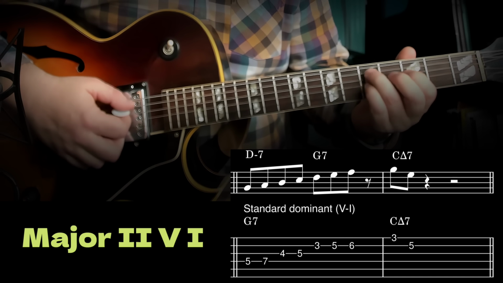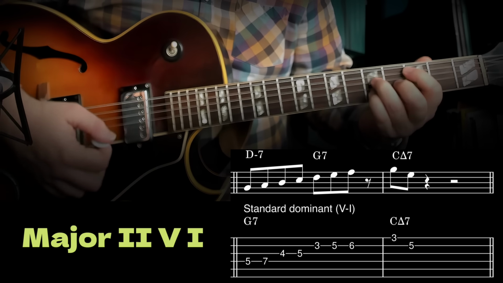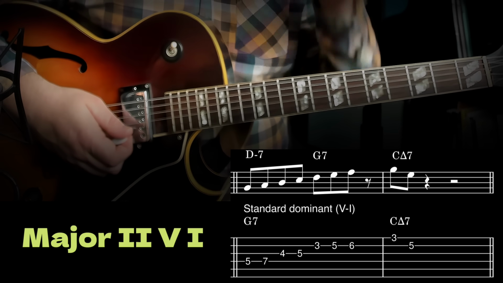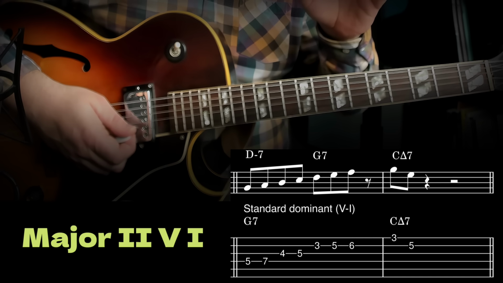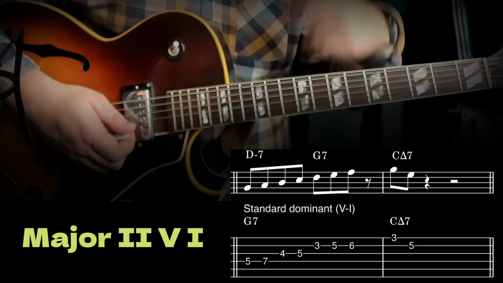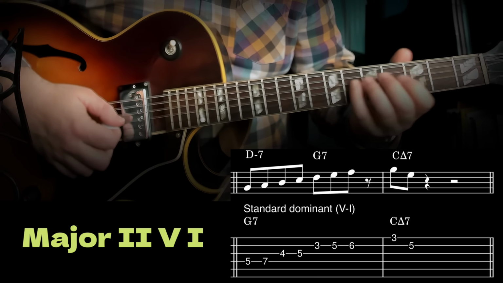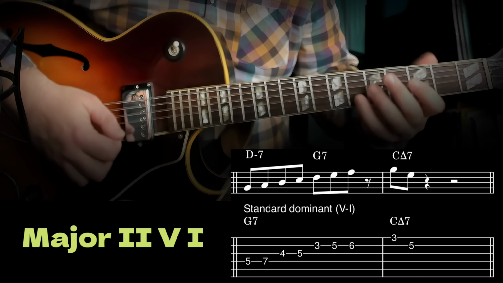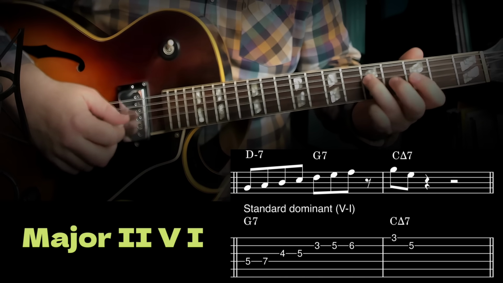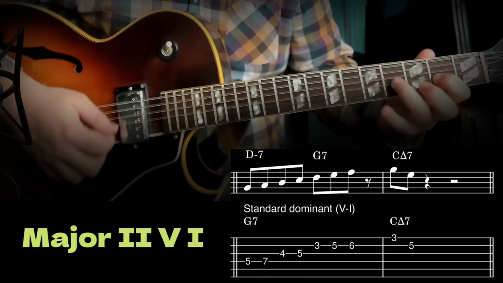So then we're going to play, if it's 1, 2, 3, 4, 1, 2, 3, 4, right? We can play that D minor 7 G7, which is 2 chords in a bar. We're going to play that as a bar of G7, which gives us time to go up to the 7. 1, 2, 3, 4, 5, 6, 7. We're just going up to the 7 because it outlines the chord really nicely, right?